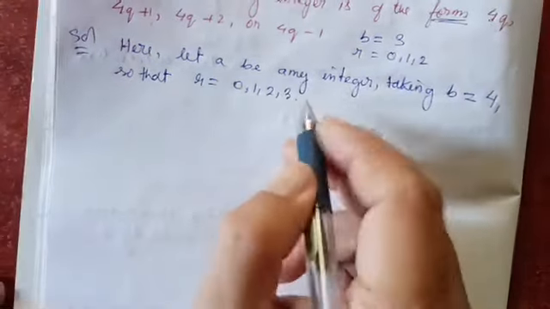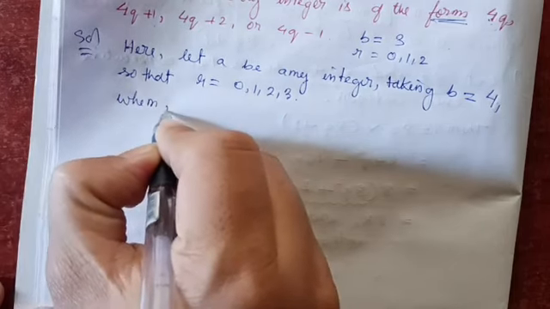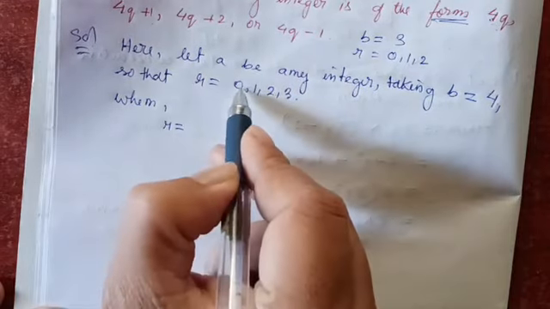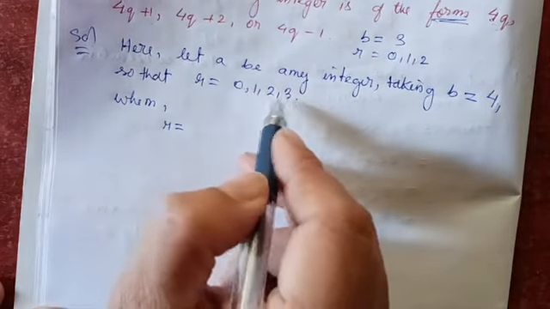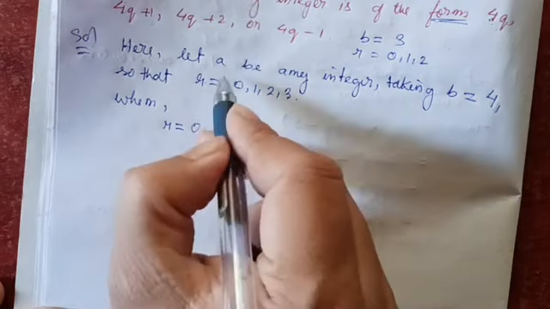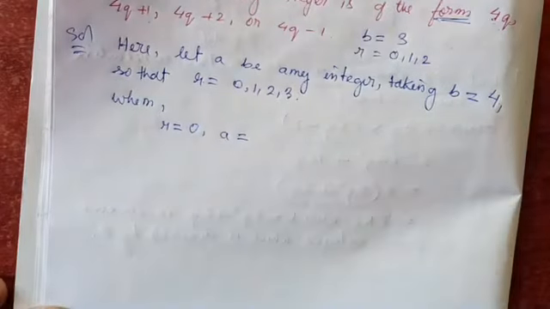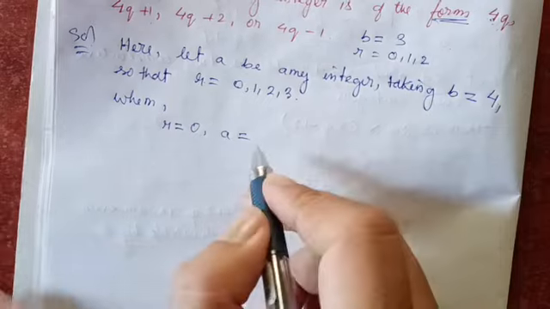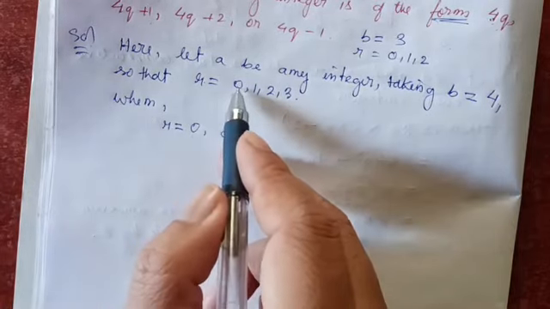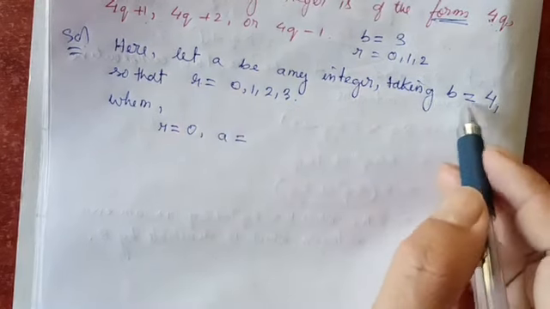Clear, right? Okay, then when r equal to 0, we are going to solve for all. So when r equal to 0, let us solve for this. I told you that if r is 0, then we will be solving for this value 0. All right, our b value is 4.